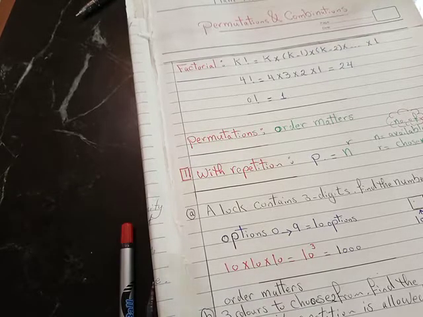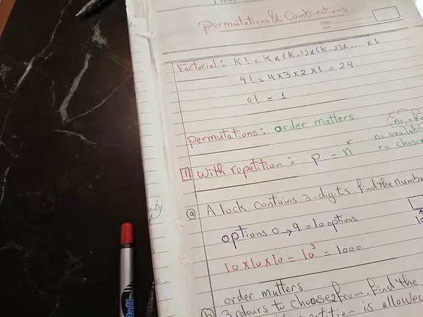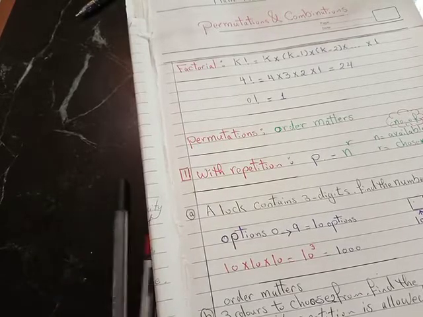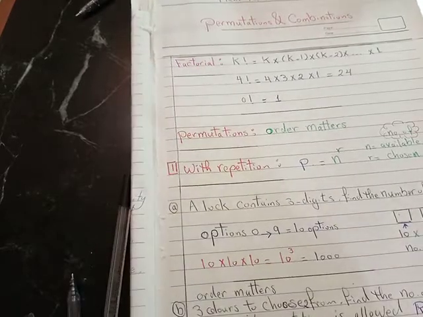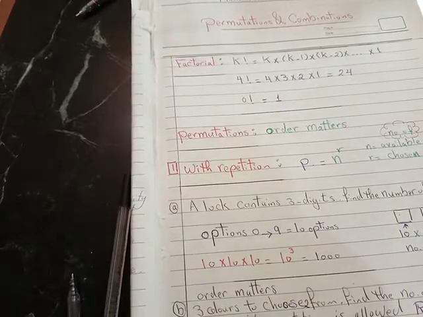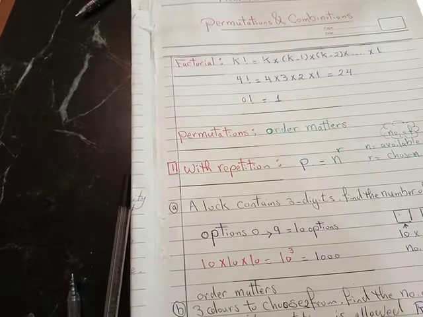So to count them, we have 3 here, 3 here, 3 here. So 3 plus 3 plus 3, which equals 9. So the permutation in this problem is 9, or the number of possible ways equals 9.